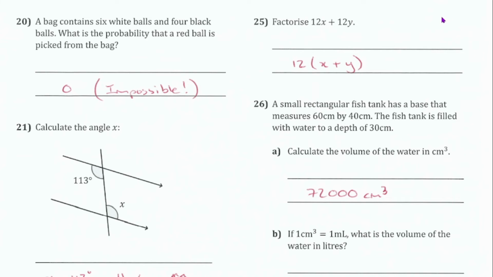For question 25, again, factorising, taking out the common factor. Notice there's a 12 in front of both of those, but there isn't a letter that we can take out here. So if we put the 12 out the front of the brackets, all of a sudden we have x plus y. It looks a lot cleaner this way. It can possibly be easier to solve some maths problems if this is our first step.